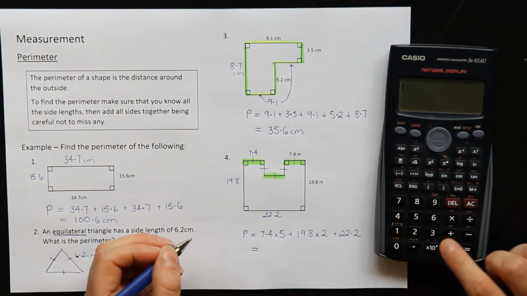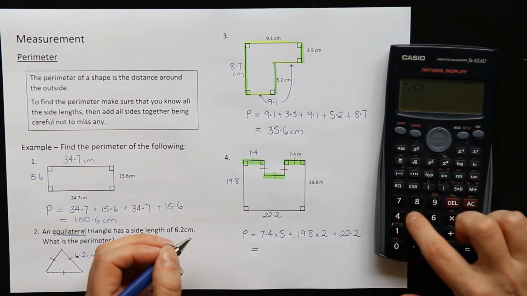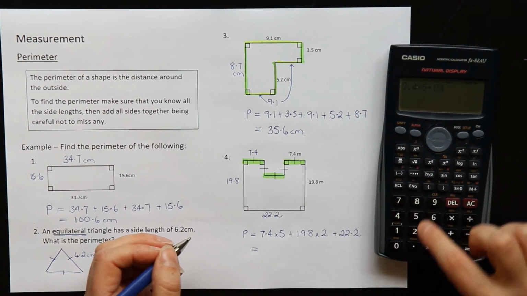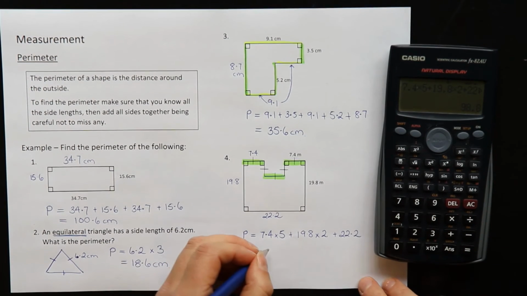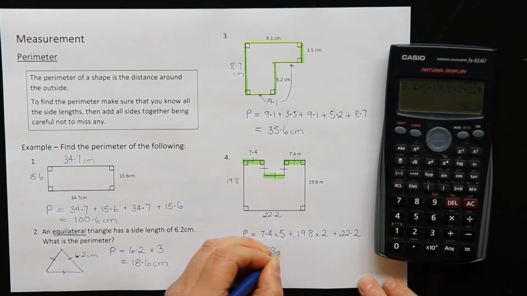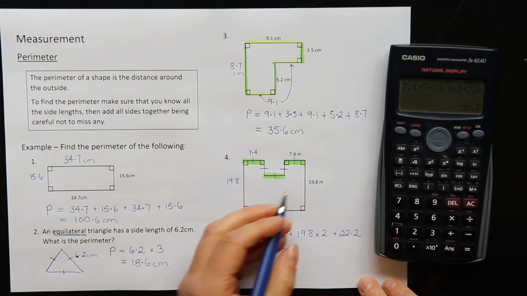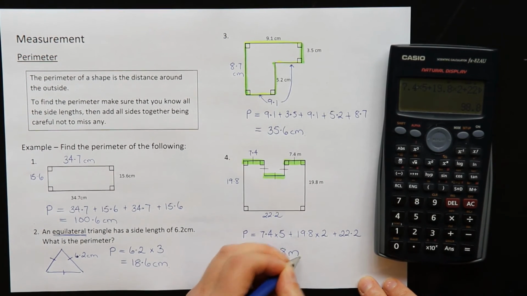Equals, on the calculator, 7.4 times 5 plus 19.8 times 2 plus 22.2 equals 98.8, and this time our units are in meters.